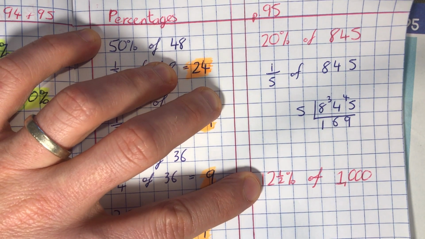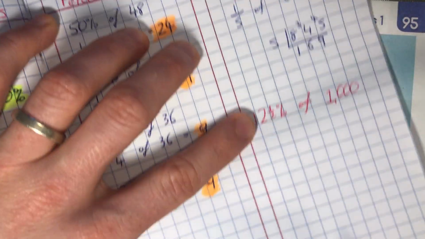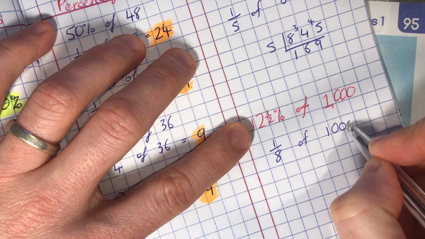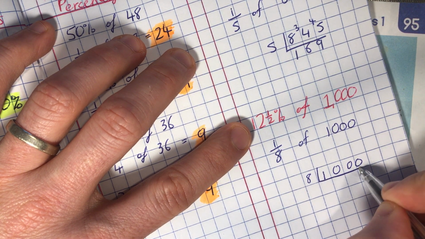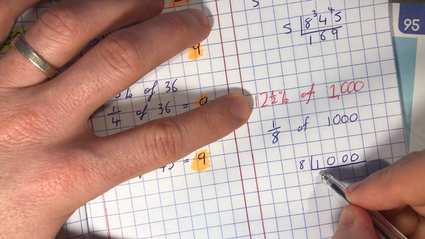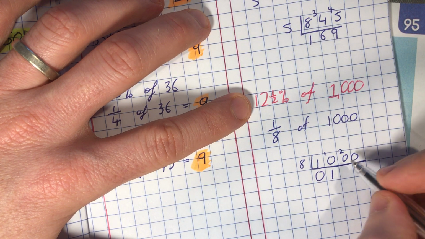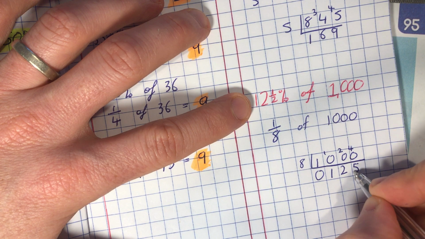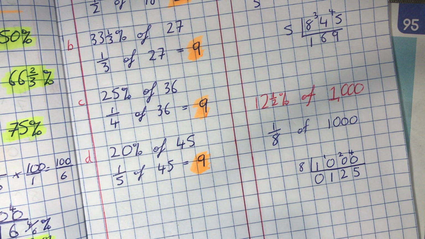Okay, 12.5% of 1000. So I go into my box here. 12.5% is 1/8, as I can see. So I'm getting 1/8 of 1000, so it's 1000 divided by 8. 8 into 1 doesn't go. 8 into 10 goes once, remainder 2. 8 into 20 goes twice, remainder 4. 8 into 40 goes 5. So my answer is 125. I think you'll fly those. I don't think you'll have any problems with those. So it's page 95. Give it your best go.